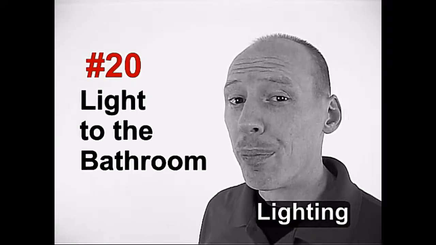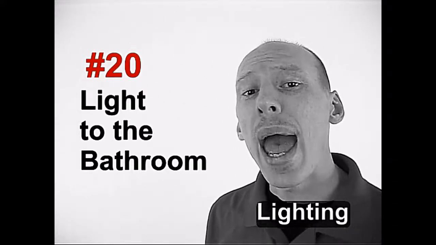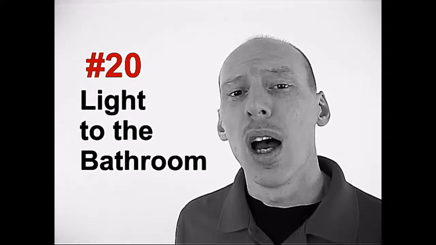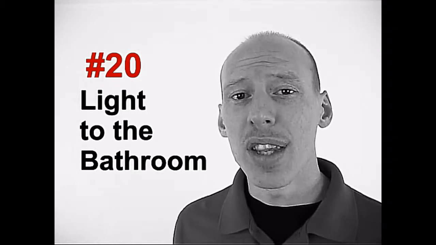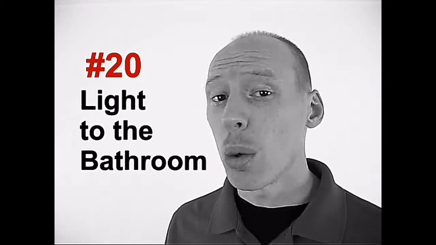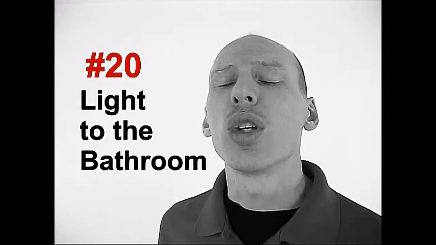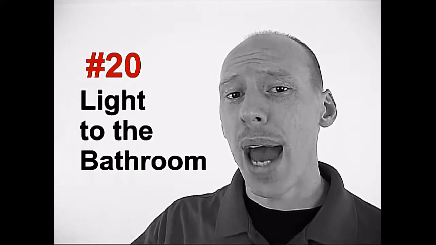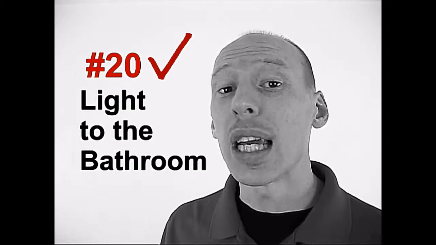On to the bedroom. Number 20. Is the path from your bed to the bathroom well lit? A lot of falls happen in the middle of the night when people get up to go to the bathroom, they can't quite see where they're going, they trip over something, and they fall. So what you want to do is make sure to get a good system of lights from your bed to the bathroom, even if it just includes putting in a couple of night lights that stay on all night.